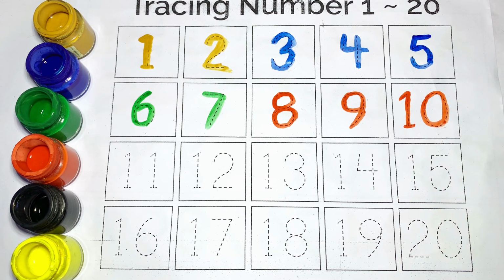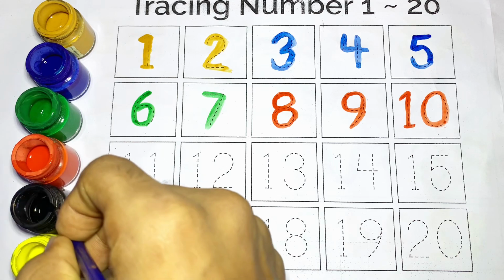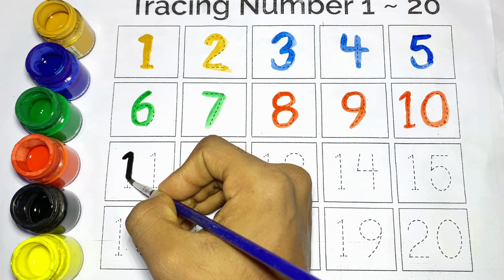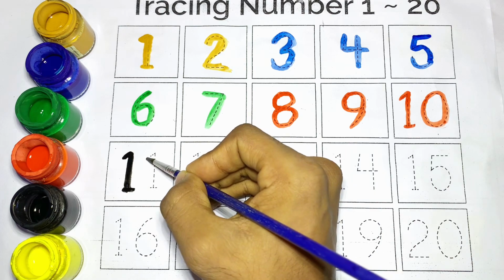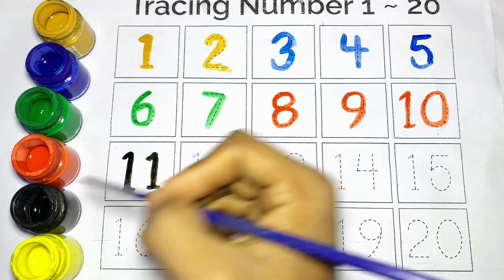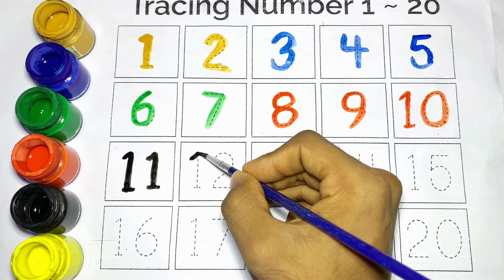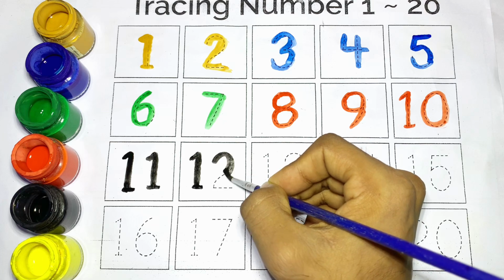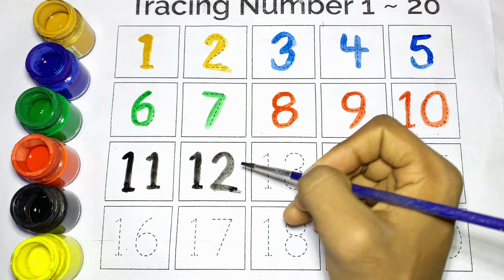Next draw 11, the number of 11, and use black color. Next draw 12, the number of 12, and again use black color.